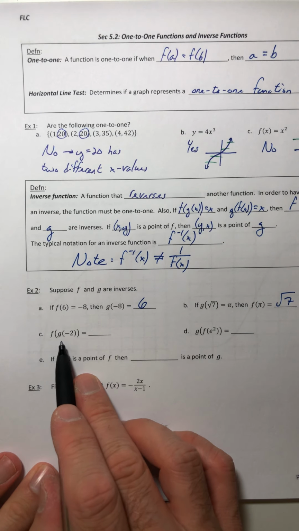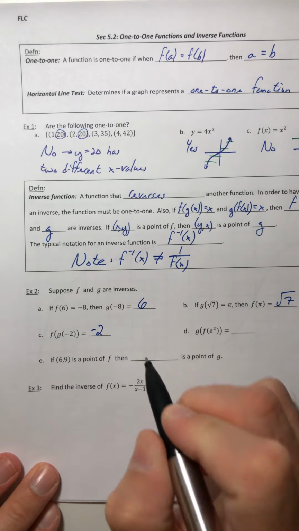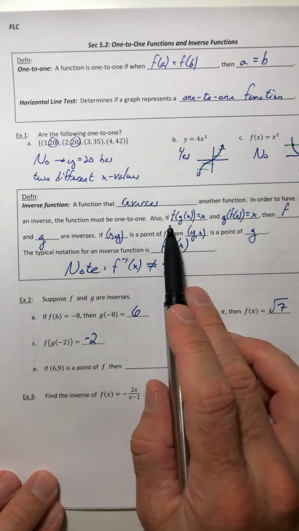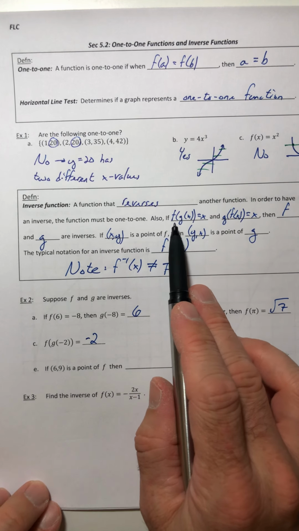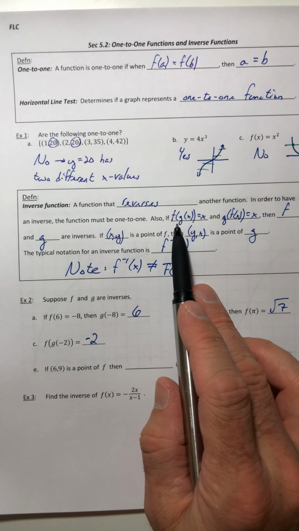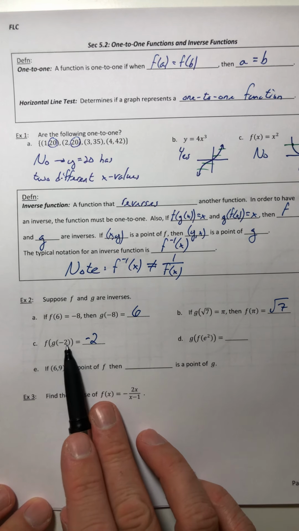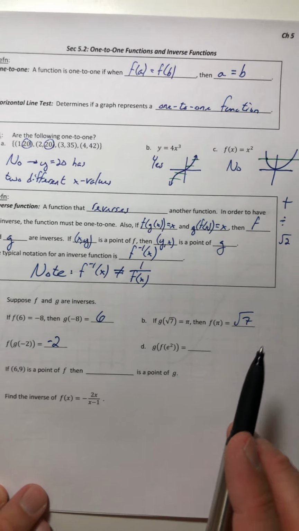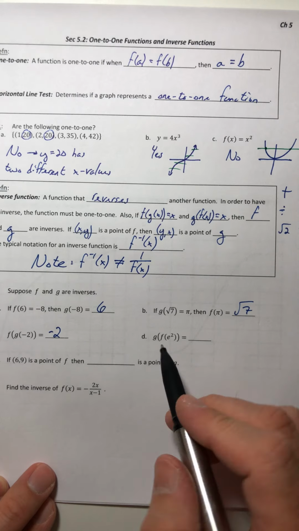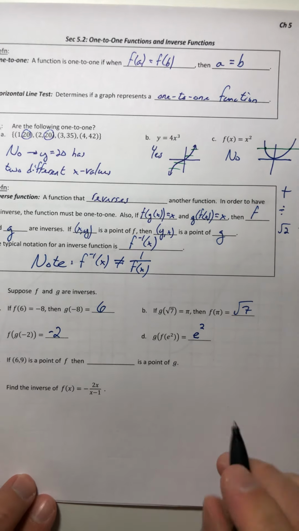C, f of g of -2. Well, that is just going to equal -2, because that's using that composition stuff. What that's really telling you is that if you do a composite of a function and its inverse, the function and the inverse essentially cancel each other out, and you're left with your x, or whatever number has been plugged in for x. So it makes those kind of fun too. For D, g of f of e squared, we know they're inverses, so they're going to cancel out, and we're left with e squared.